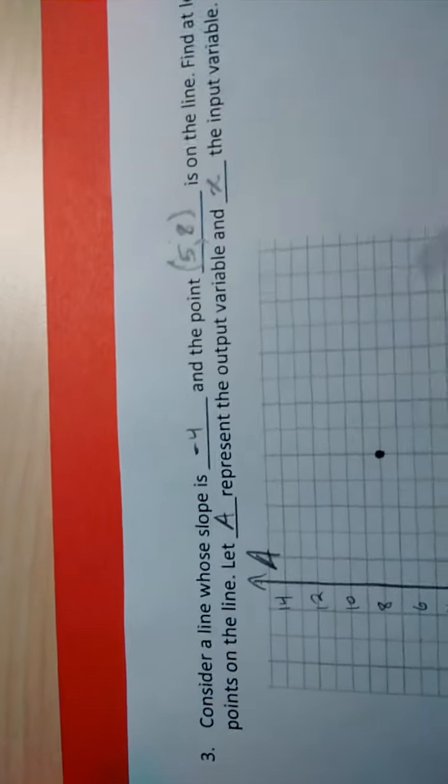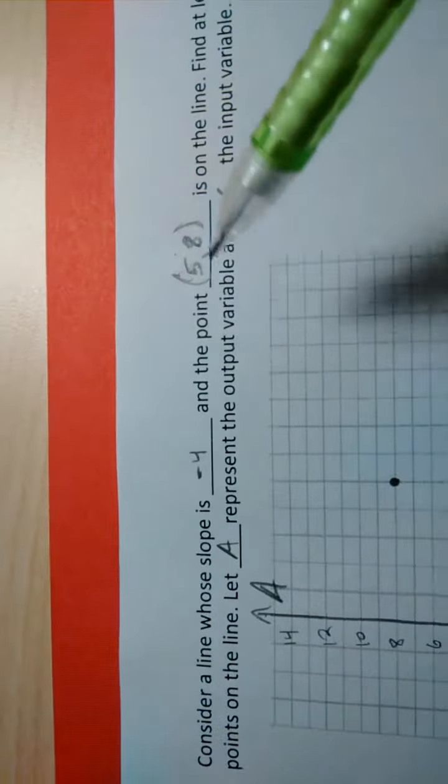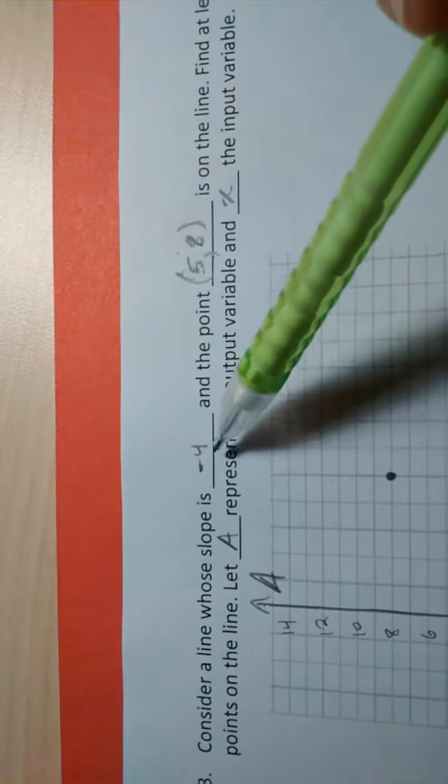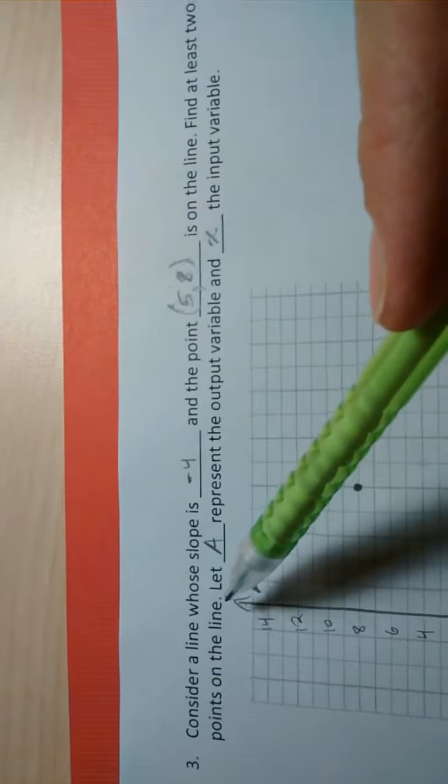Let's look at another example here, number 3. Consider a line whose slope is -4 and the point (5, 8) is on the line. So there's my numerical value for steepness, or the slope. Find at least 2 other points on the line.